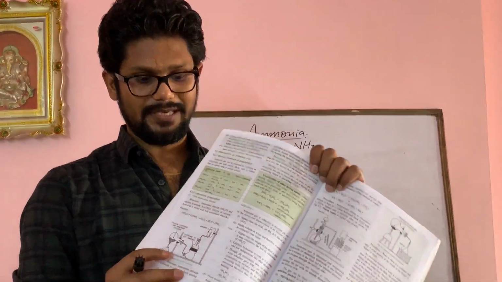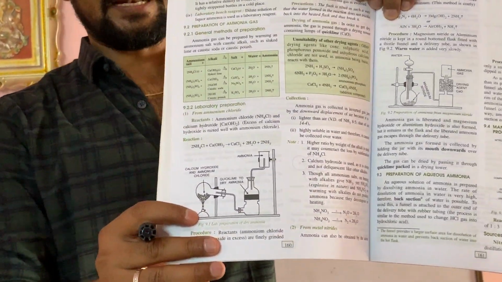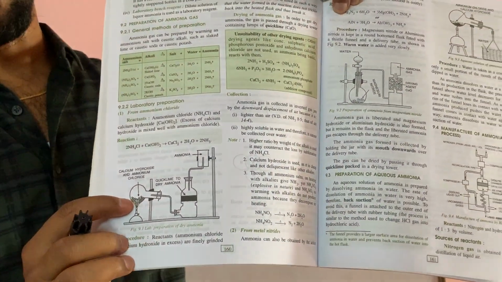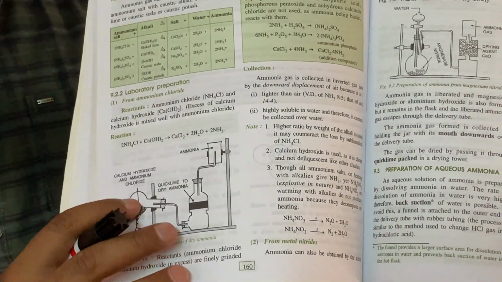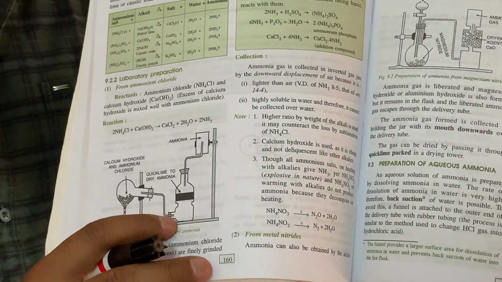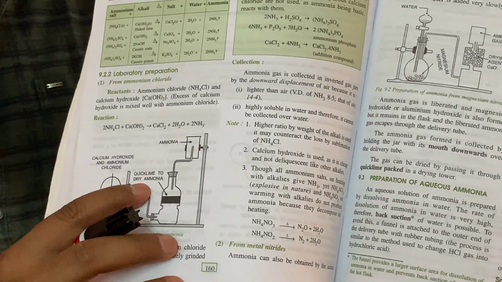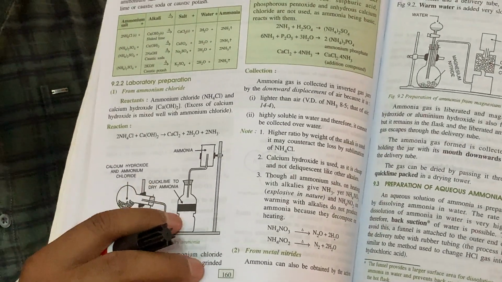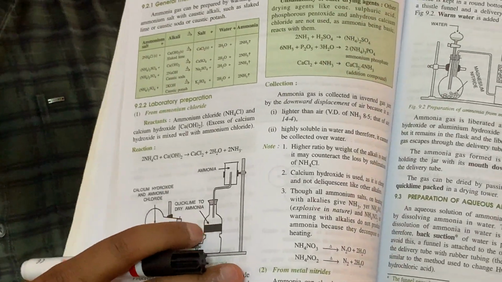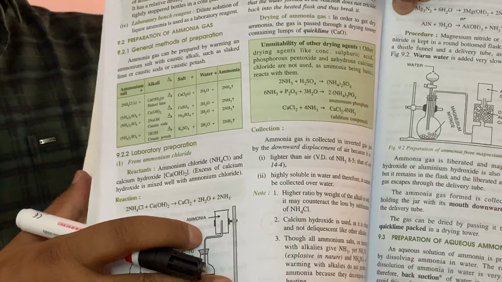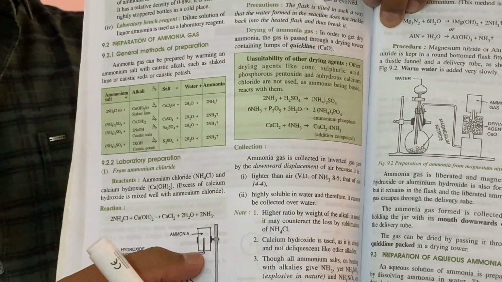Here this is the flask, which is positioned tilted, and it is connected through a connecting tube to another jar, and that jar contains quicklime, used as a drying agent. Next it passes through the connecting tube to another jar, and there ammonia gas is collected.